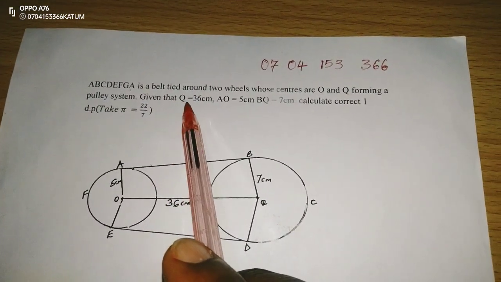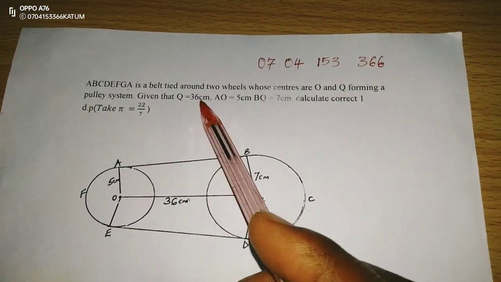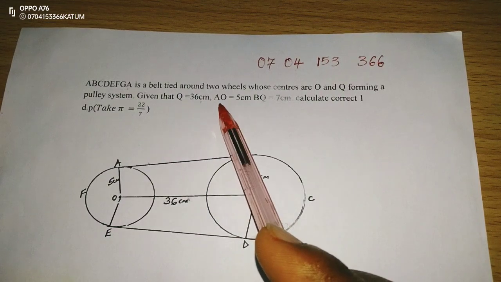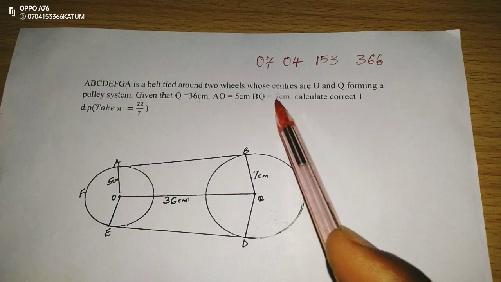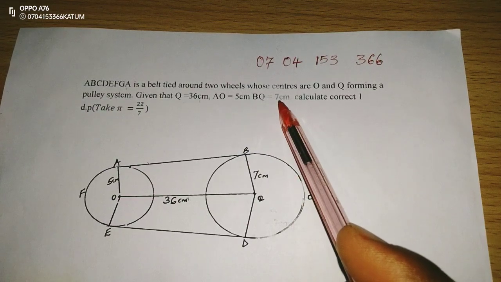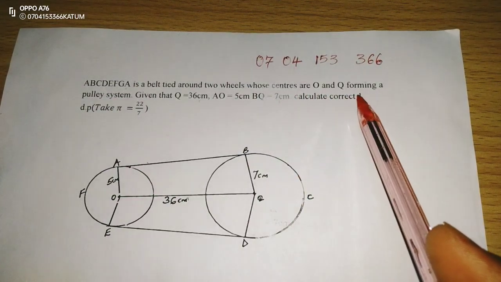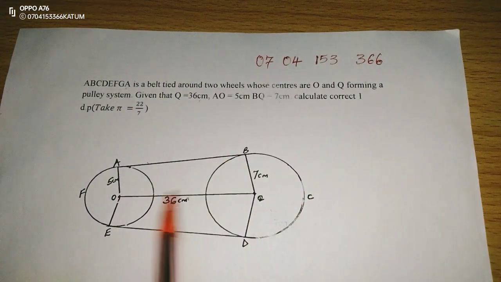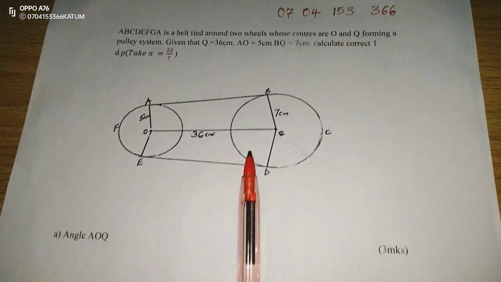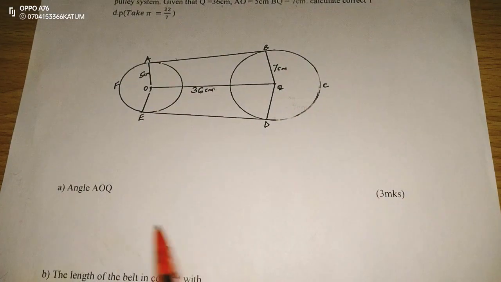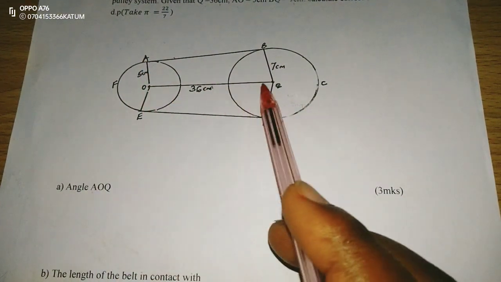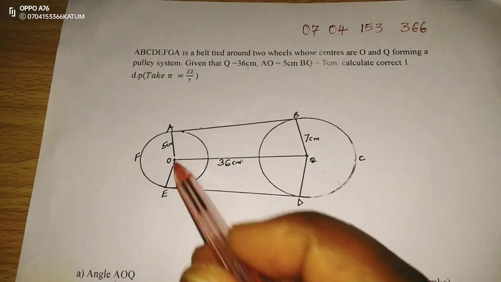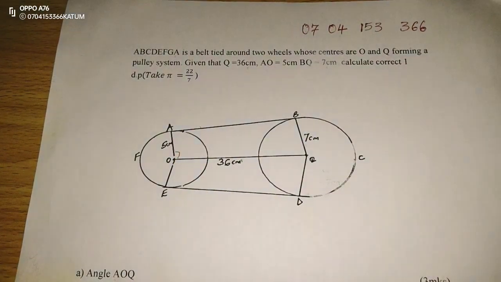Given that OQ equals 36, OA equals 5 centimeters, and BQ equals 7 centimeters, calculate to one decimal place, taking pi as 22 over 7, the angle AOQ. So this is the angle we intend to calculate.